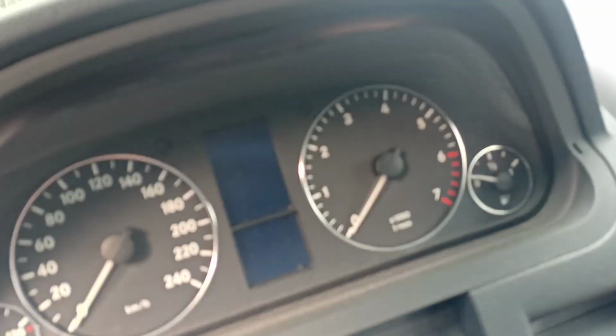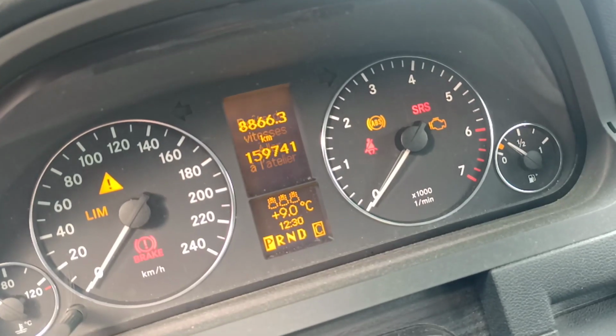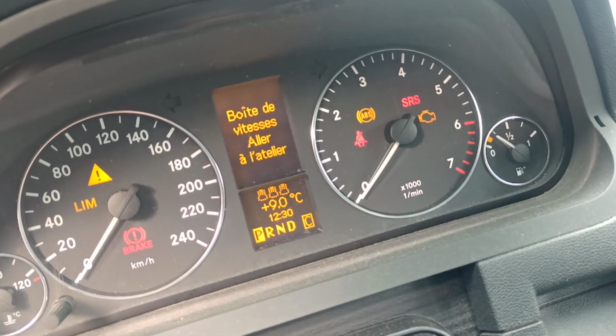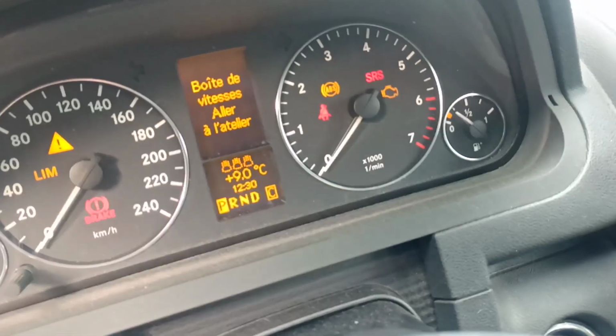Now this car is left-hand drive and it's in French. Let's put the ignition on. Yeah, what that means is there's a problem with the gearbox. Take it to a workshop.